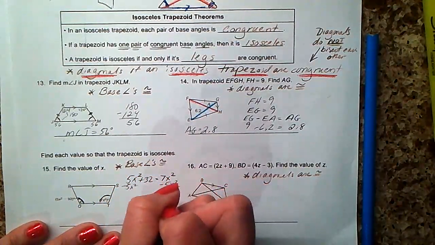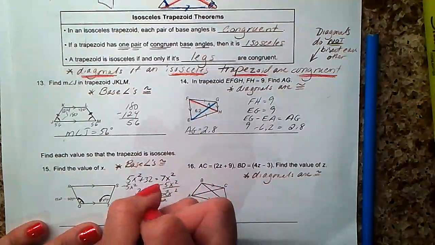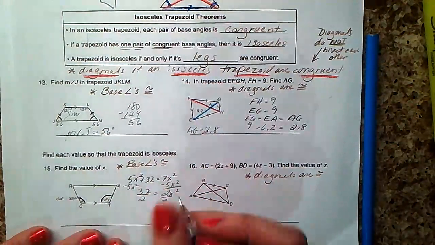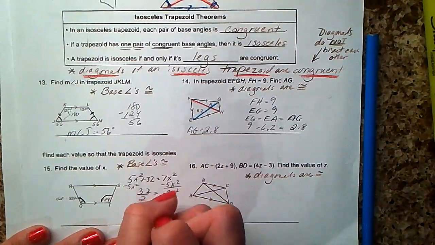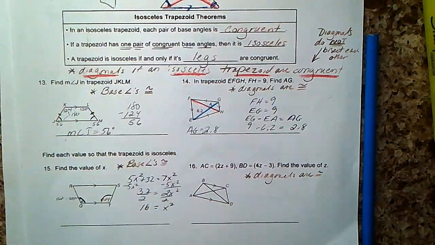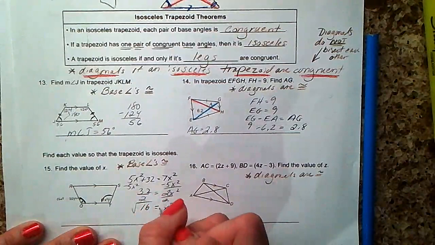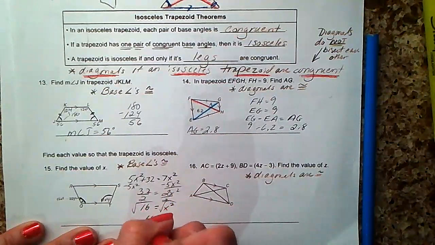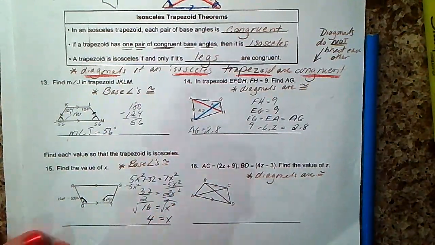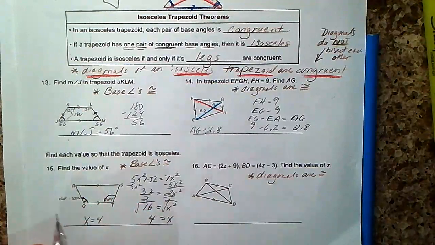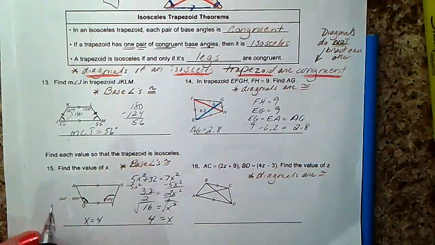I get 2x squared is equal to 32. Let's divide by 2 on both sides, and we get x squared is equal to 16. And then to get rid of the x squared, remember we have to take the square root of both sides, and x works out to be 4. All right, so that's our value of x. X is 4. And of course, we could plug it back in and check to make sure it works.